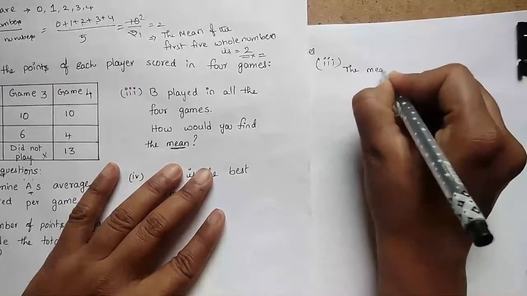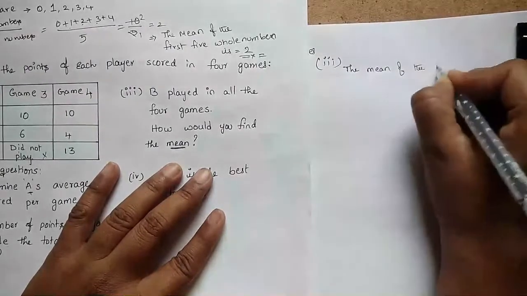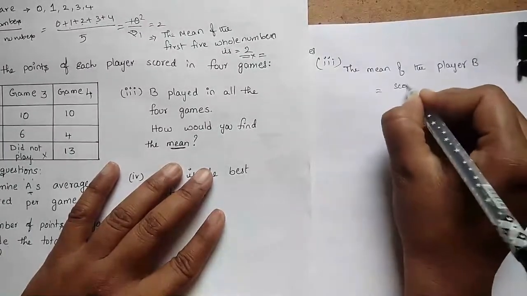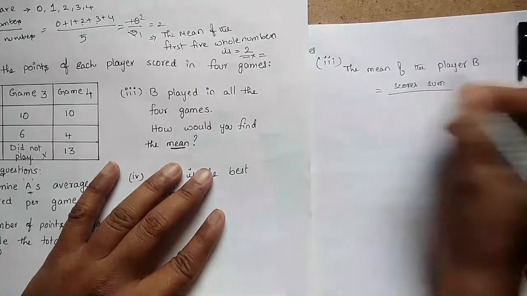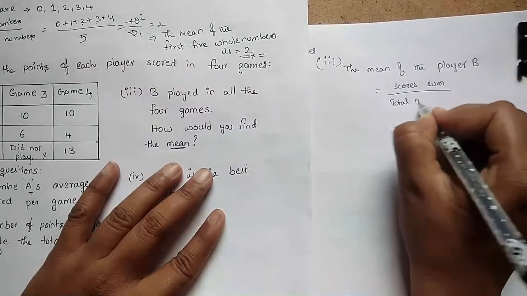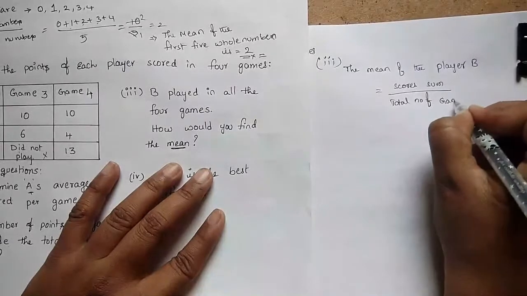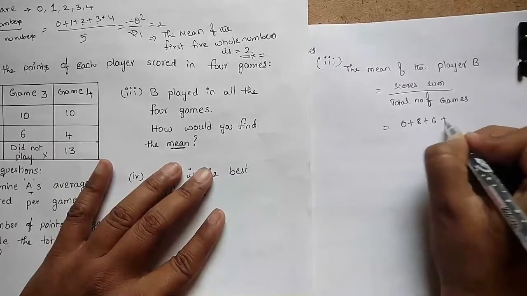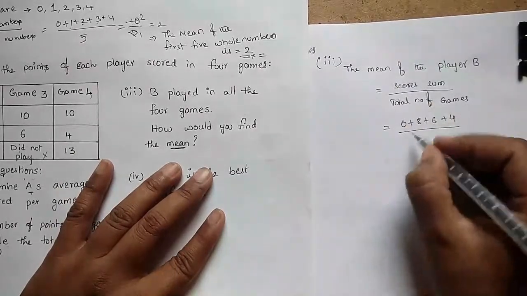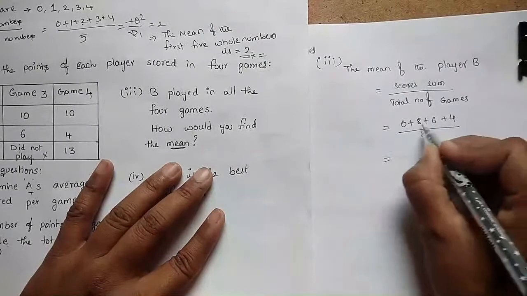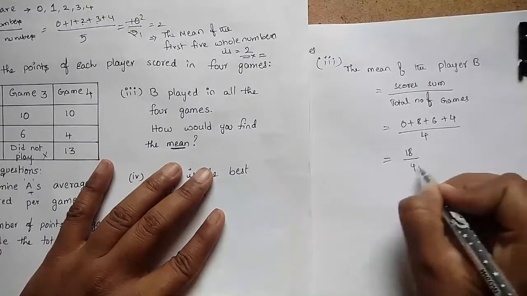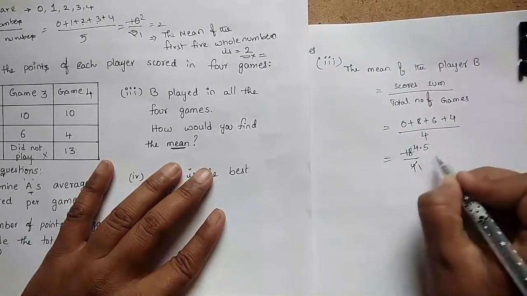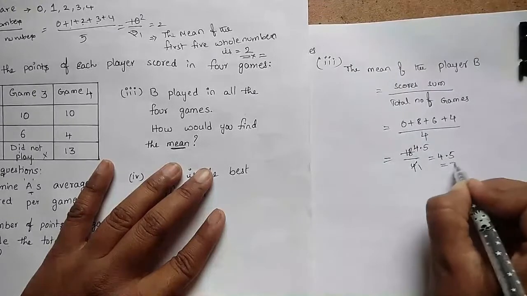So the mean of player B is equal to the sum of scores divided by the total number of games. The sum of scores is nothing but 0 plus 8 plus 6 plus 4, divided by the total number of games, which is nothing but 4. So 8, 10, 18 by 4. 4 ones are 4, 4 fours are 16, there are 2 remaining, 4.5. So 4.5 is the mean for B.